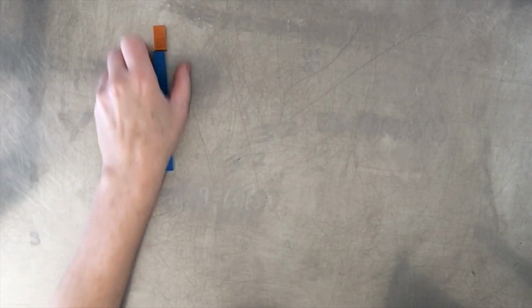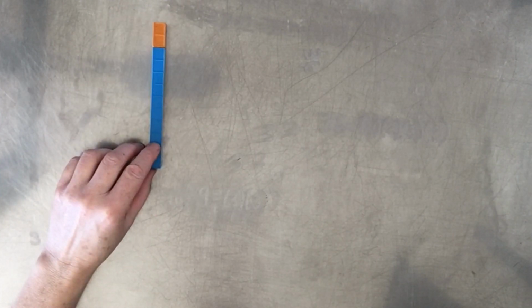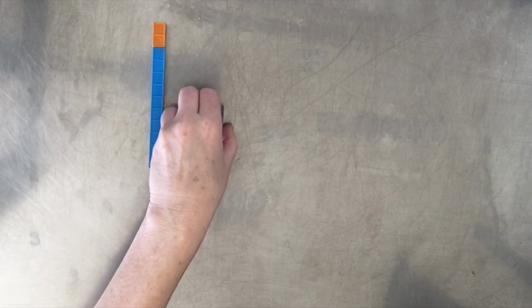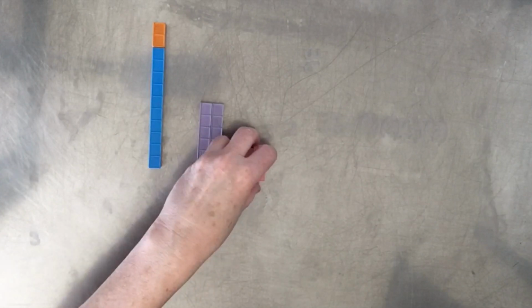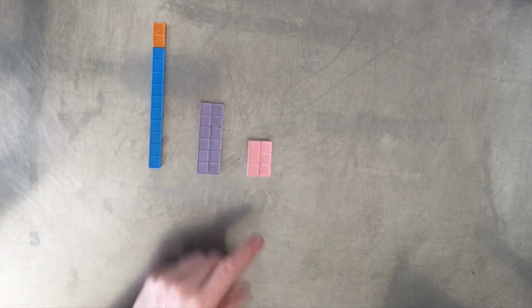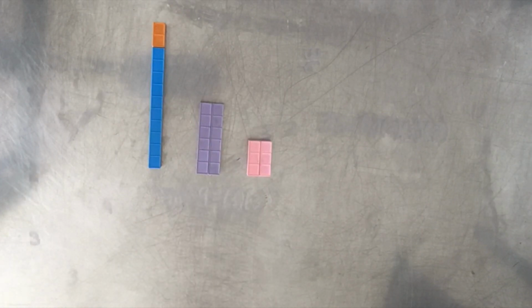Let's prime factor the number 12. Again, we go 1 across and 12 up. 12 can be reshaped. We can make that 2 across and 6 up. 6, this side here, can be reshaped. It can be 2 across and 3 up. 3 is prime, as we talked about earlier. And that's it, we're done.